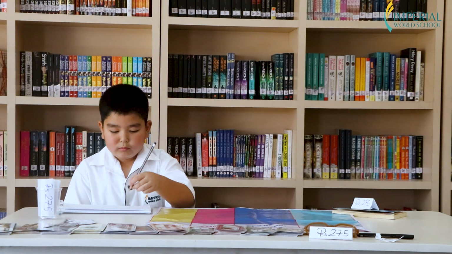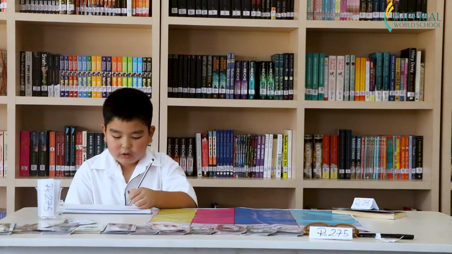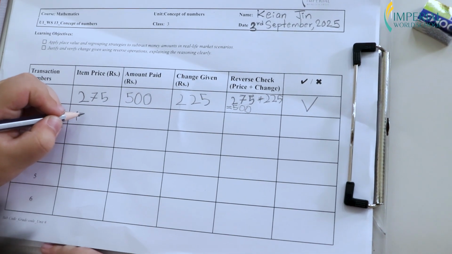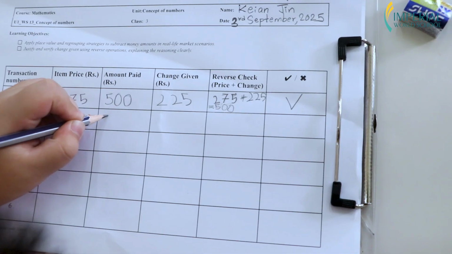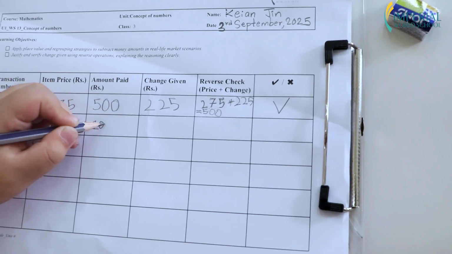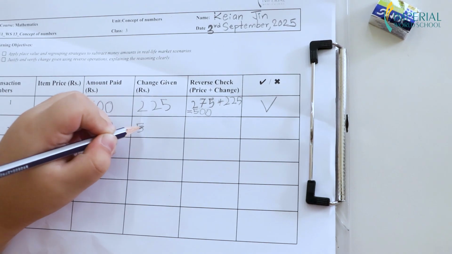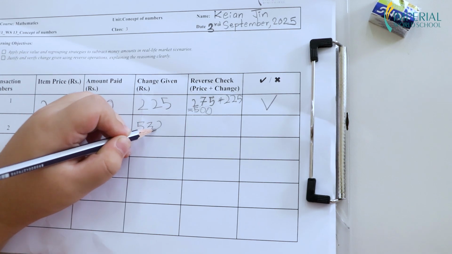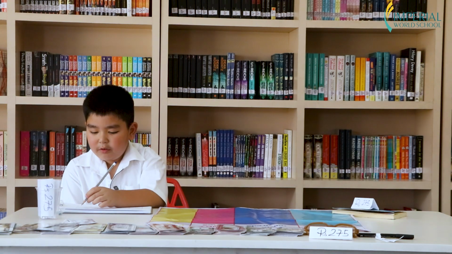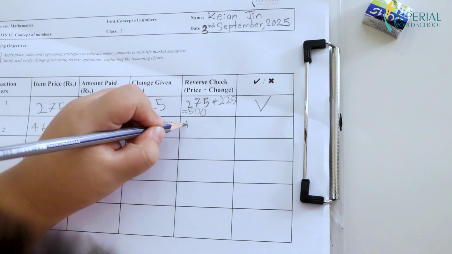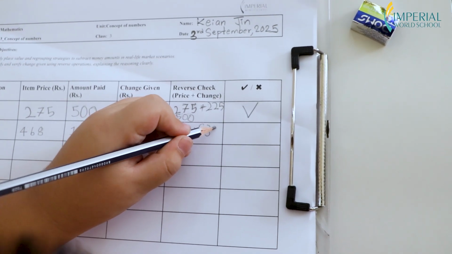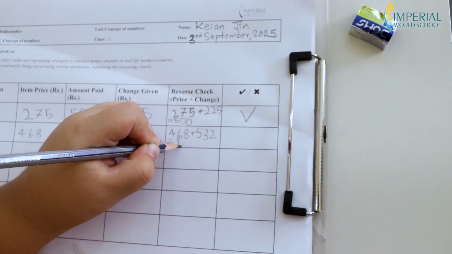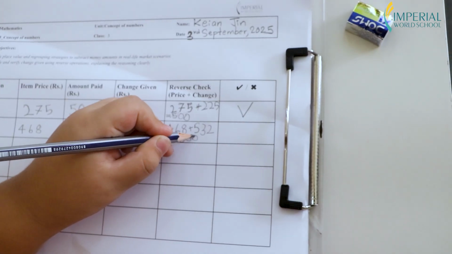Transaction number 2. Item price rupees 468. Amount paid rupees 1000. Change given rupees 532. Now I will reverse check. 468 plus 532 equals 1000. Correct.